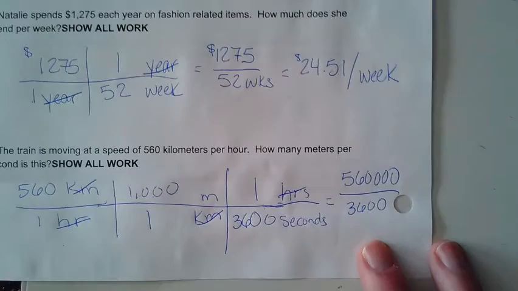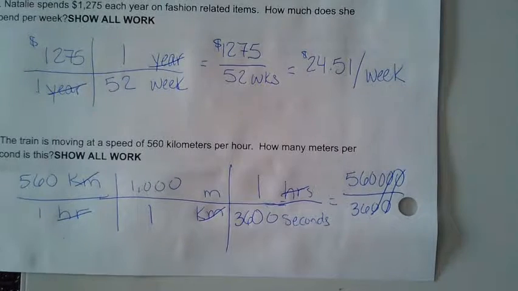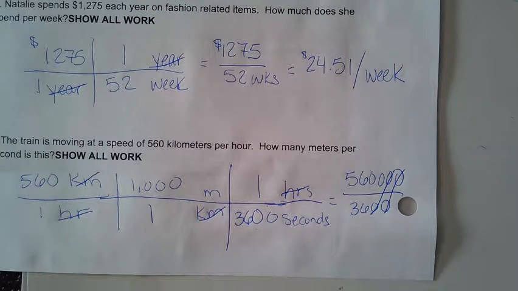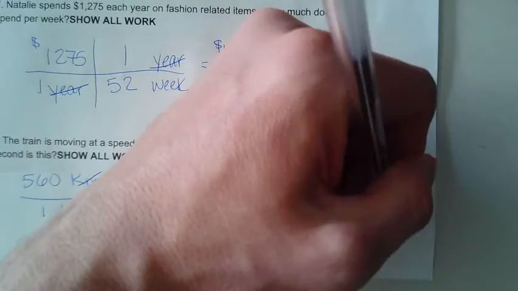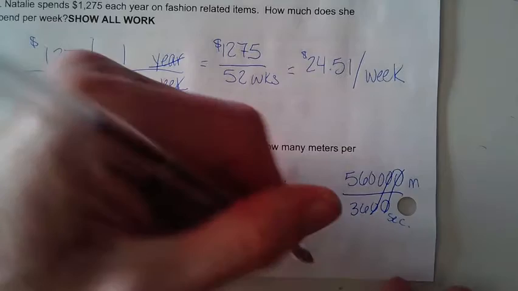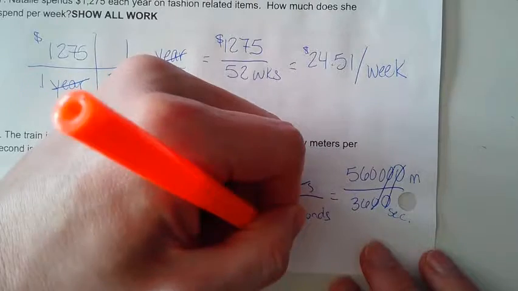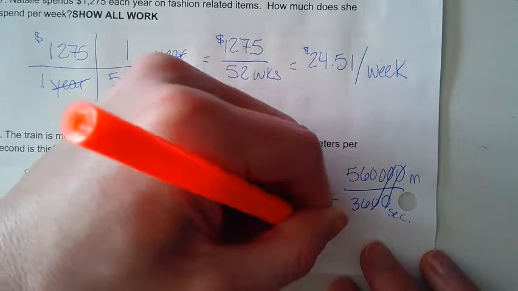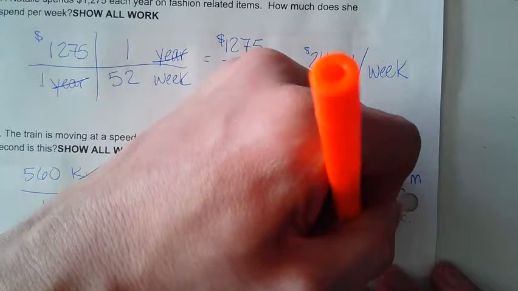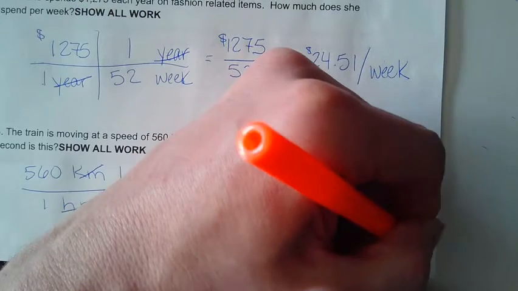And you can type that whole thing in the calculator. I would cross off those zeros by 100. You're going to get the same answer. And what are you going to end up with? 155. I'll write in a different color just so we can see what it is down below. So 155.5 repeating, or 155 and 5/9 meters per second.